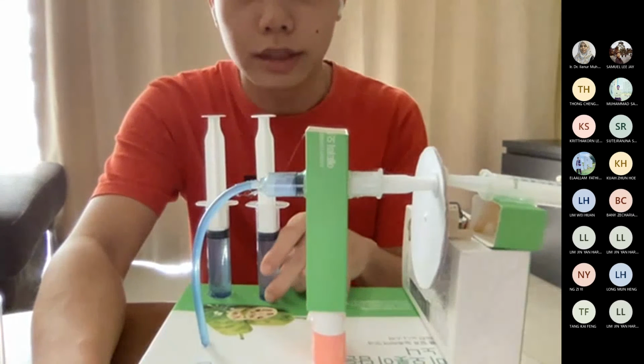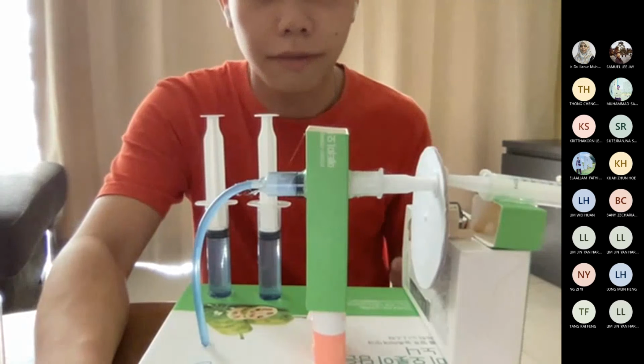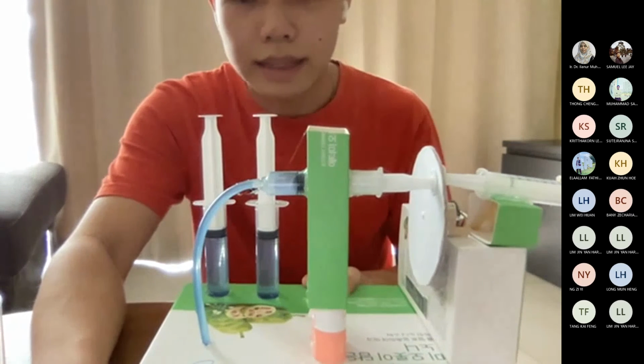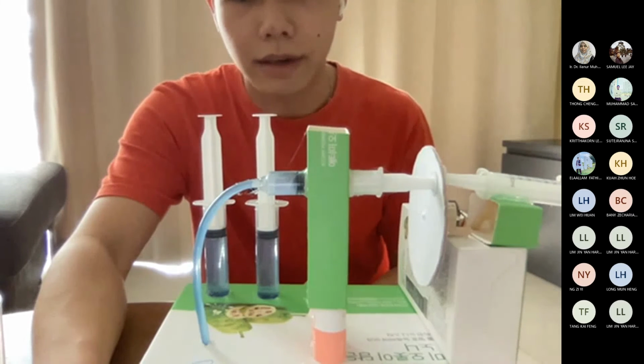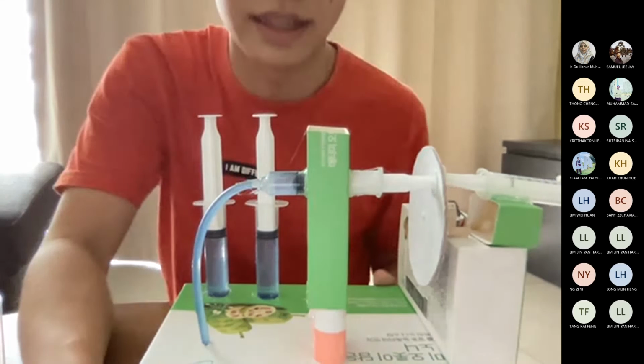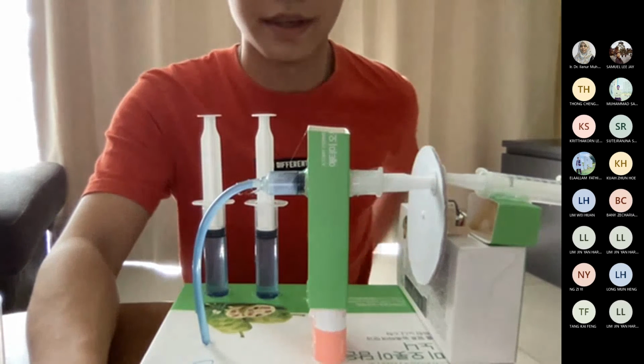So in conclusion, according to Pascal's principle, we can use a smaller force to create a larger force by using two pistons. An example application we can see around us is also the hydraulic lift that Cheng Hao just showed us just now. So that's all for my experiment today.